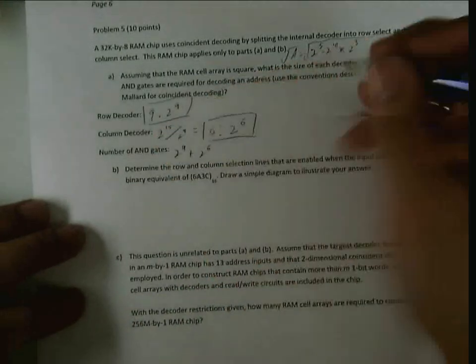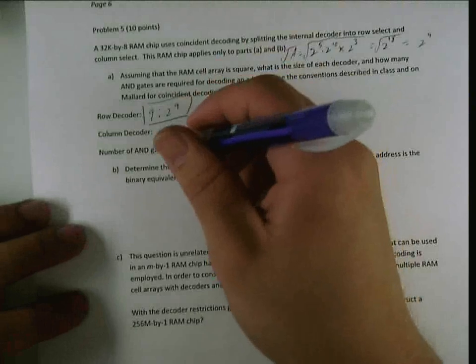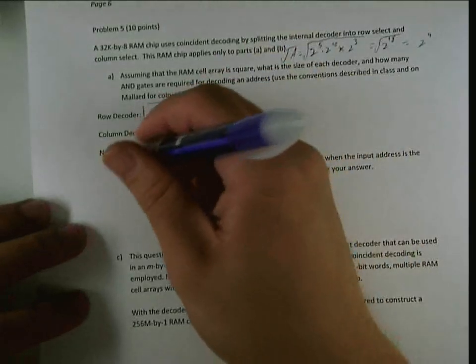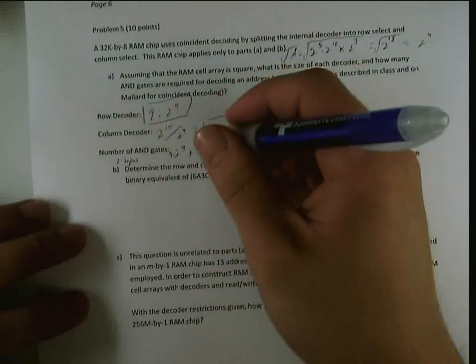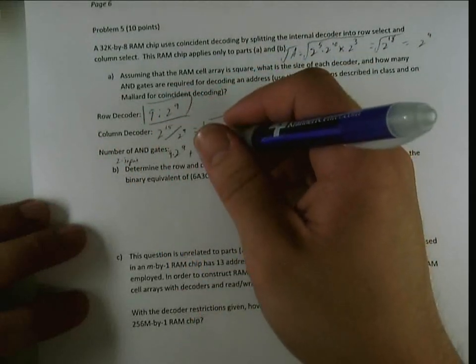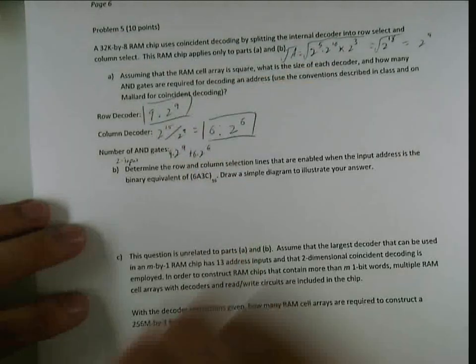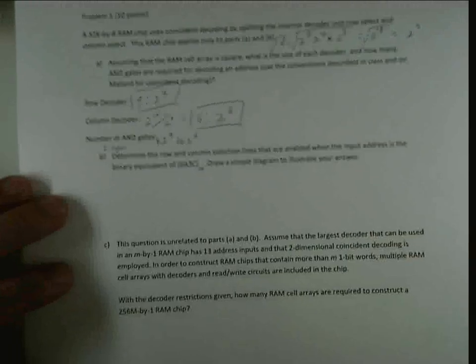I could technically, if I want to do this with 2-input AND gates, which might be a little bit easier, so if I'm doing this with 2 inputs, this is going to be 9 times 2 to the 9, right? And then 6 times 2 to the 6. And you don't need to calculate that out.